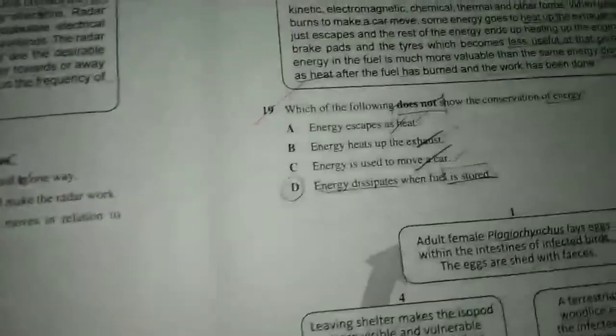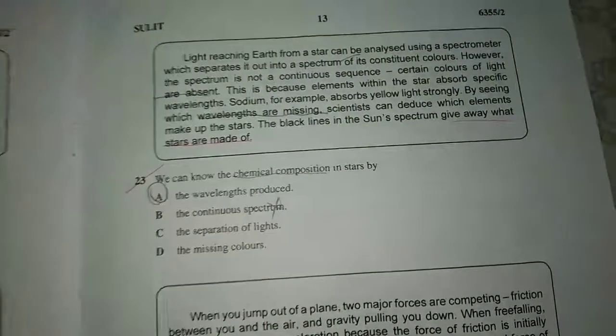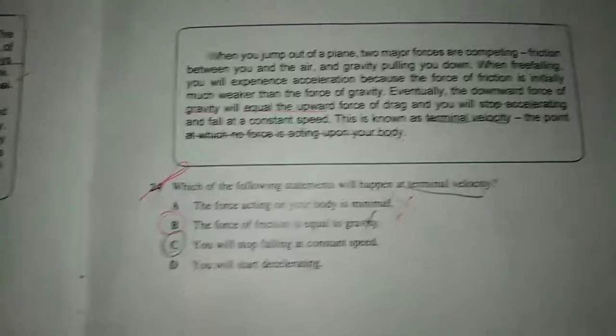This is 13, 14, 15, 16, 17, 18, 19, 20, 21, 22, 23, 24, 25, and for 26 to 30 will be like this.